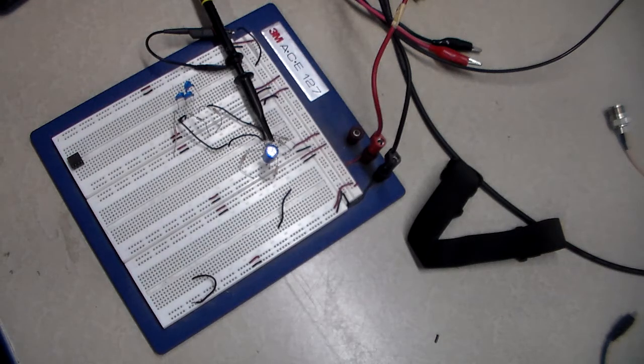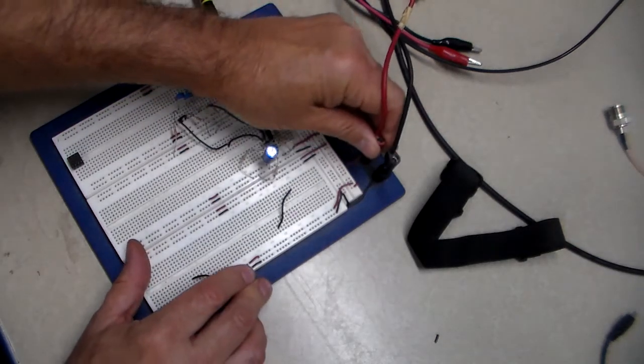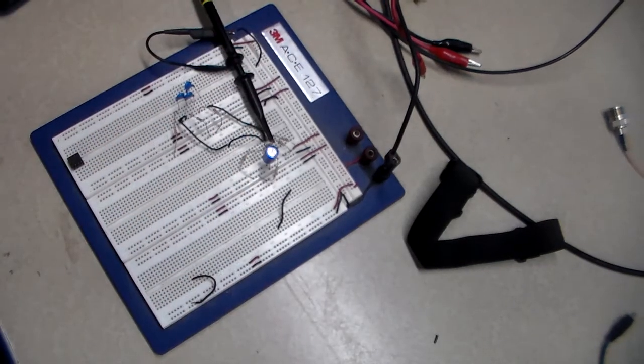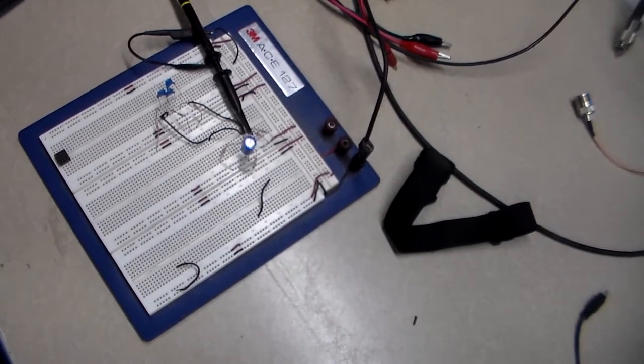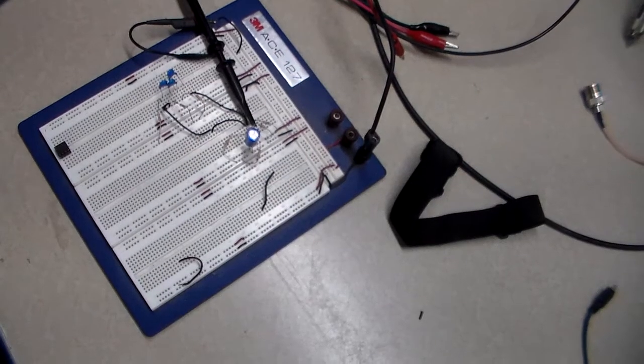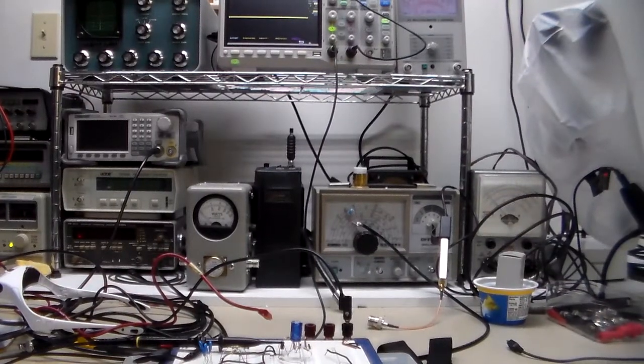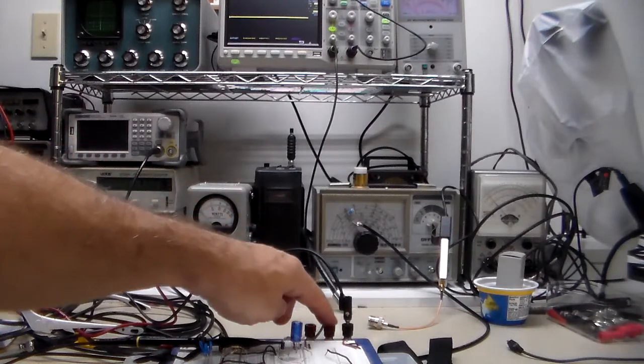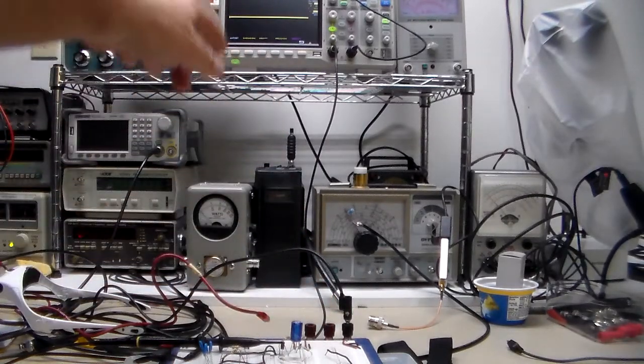So I'm going to pull this out, and then I'm going to show you the waveform as soon as I get this back in. Let me reposition. I don't know if I can get both in the same shot. Alright, I think I pretty much have them both in. Here is where the positive lead's going to go, and you can see the scope.